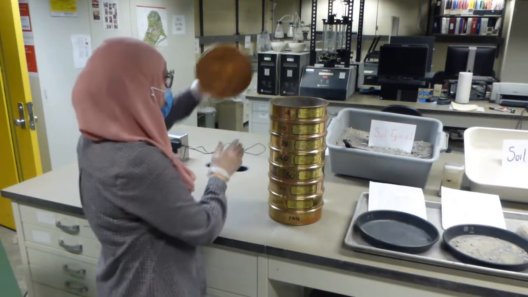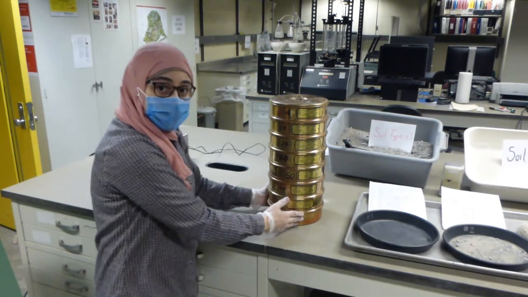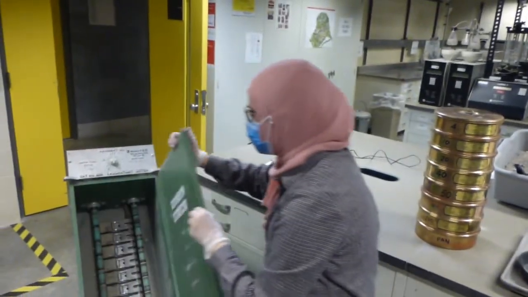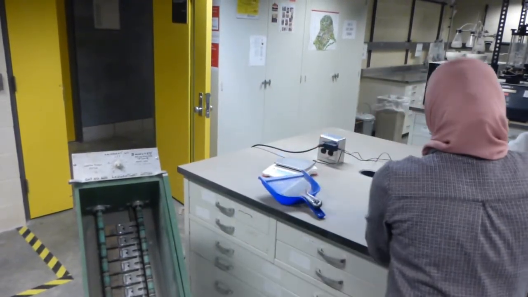Then we will put the lid on to prepare for the shaker. We will open the shaker and carefully carry the stack of sieves to the shaker, place it in, and simply close the door.